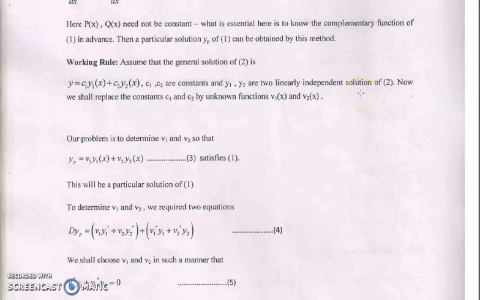Now we shall replace these constants c1 and c2 by unknown functions v1(x) and v2(x). Since we replace the parameters by the functions v1(x) and v2(x), it is known as the method of variation of parameter. Our problem is to determine v1 and v2. So the particular integral yp should be v1 y1(x) plus v2 y2(x), which we call equation 3.